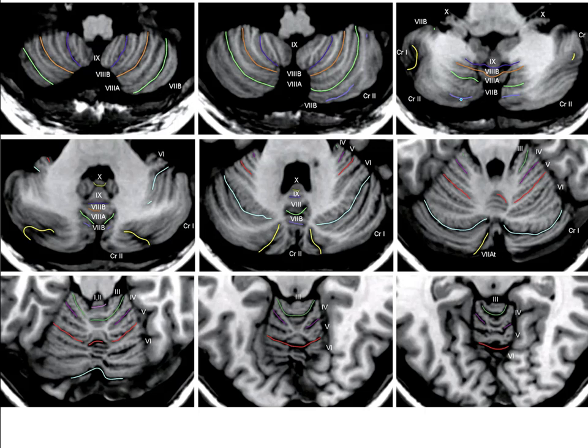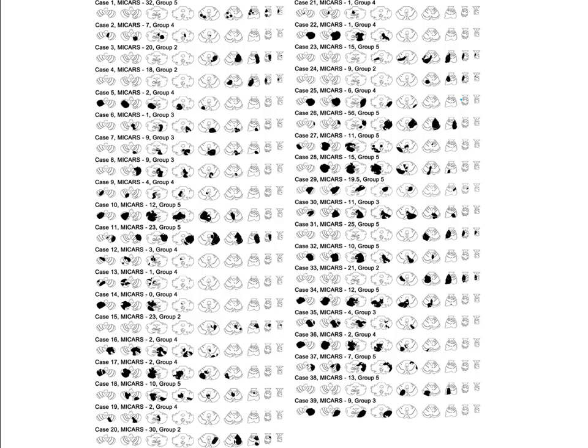How do I do that automatically so that I don't go out of my mind tracing objects on image after image, and then build up volumetric maps of where lesions are? So that's been done, and here's a series of, I don't remember how many, 39 cases of cerebellar strokes, mapping out exactly where the lesions were, and then you can correlate that with who has deficits.